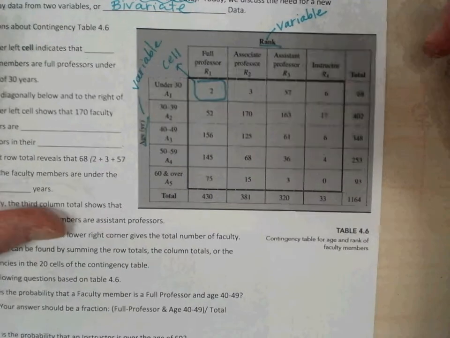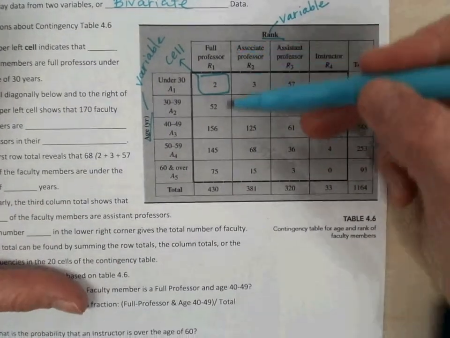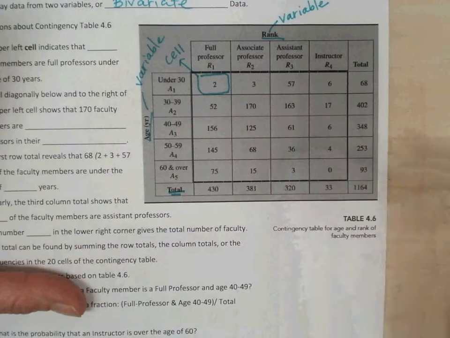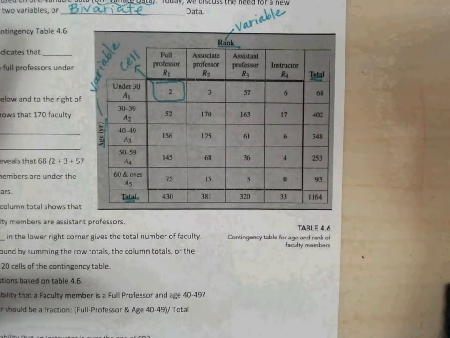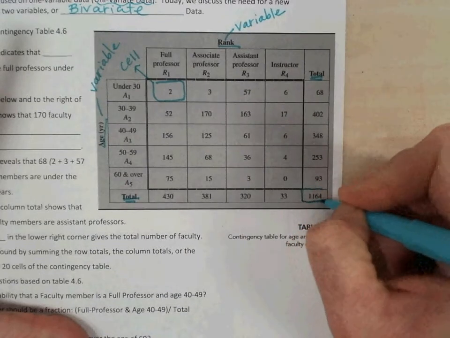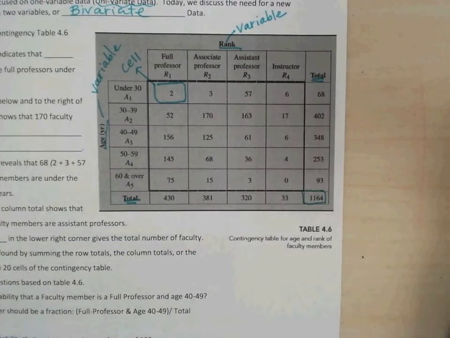And then in this table, you have your totals row and your totals column. And then the bottom right is always the grand total. So you could say, we know there are 1,164 total faculty members at this college.